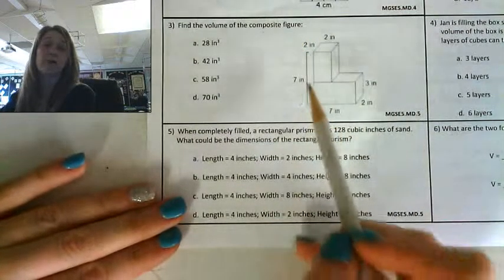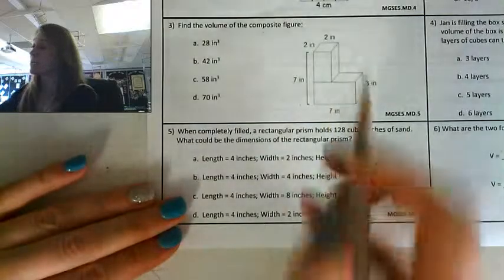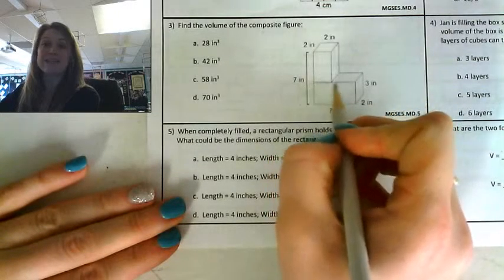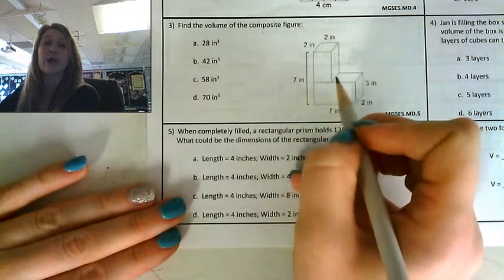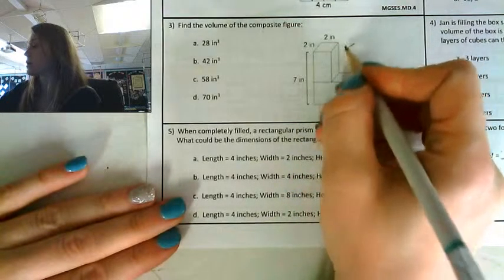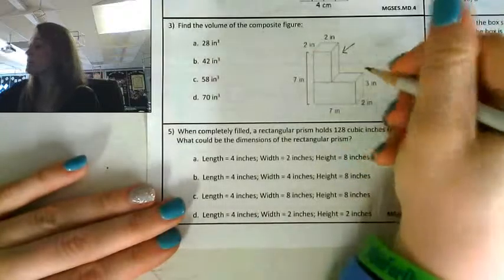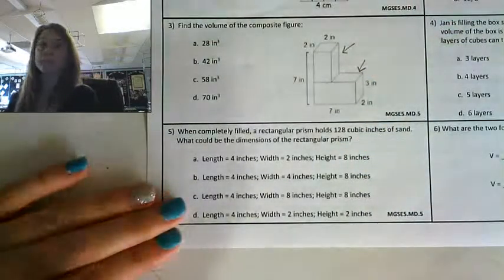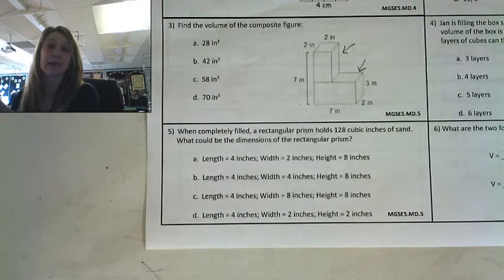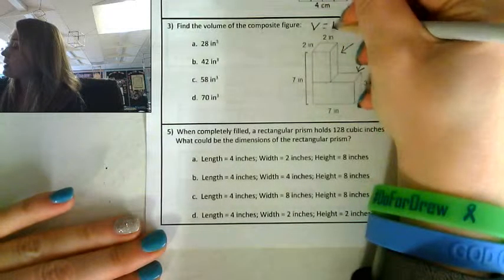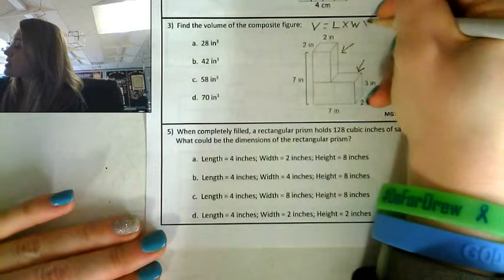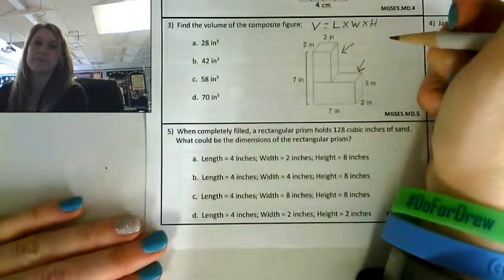So how am I going to find the volume of this figure? Well, lucky for you, they've actually already gone ahead and divided this into two rectangular prisms. So what we have to do is find the volume of this rectangular prism, and then find the volume of this rectangular prism, and we're going to add the volumes together. Okay? So again, I need to remember what is the formula for volume. So I'm going to sing my chant. V-O-L-U-M-E, length times width times height, easy.